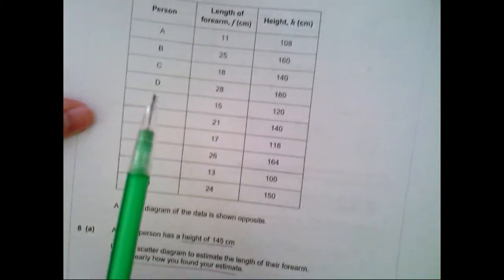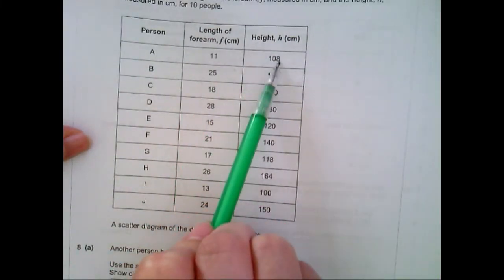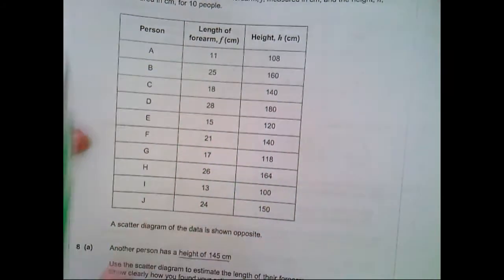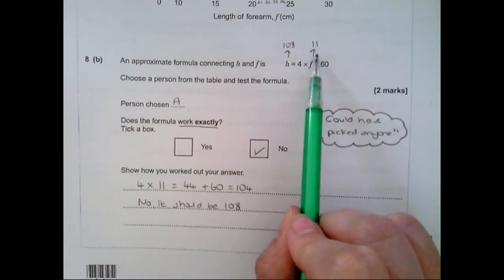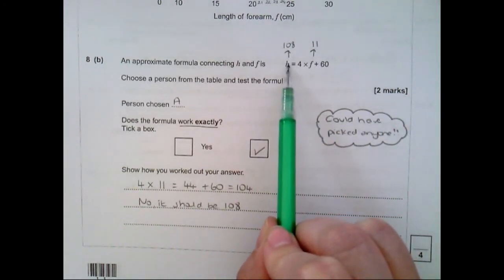So I went back to person A, and their forearm had a length of 11 and their height was 108. So I put F equal to 11 and H equal to 108 to see whether it worked out or not. So if F is equal to 11 then, you would be doing 4 times 11 plus 60 to see if you get 108.